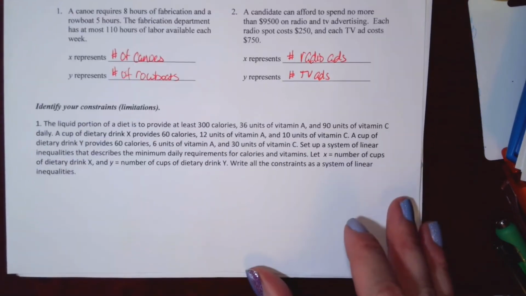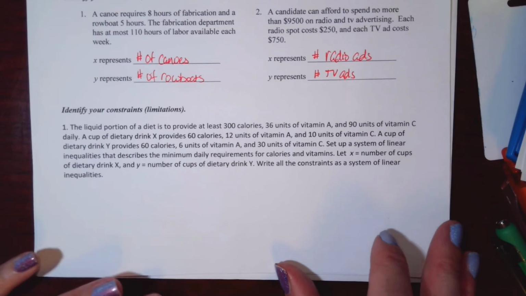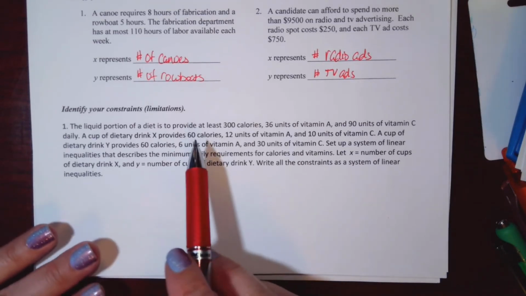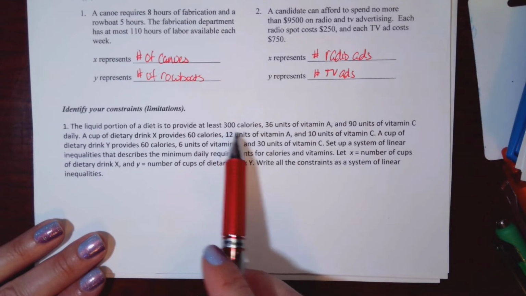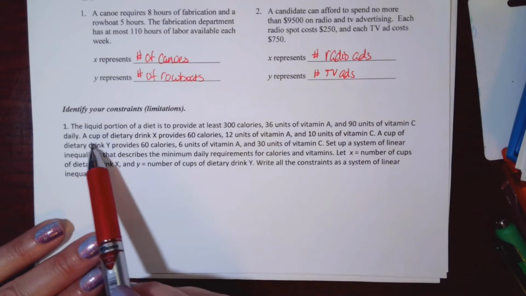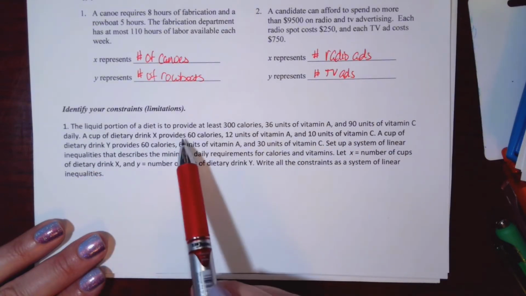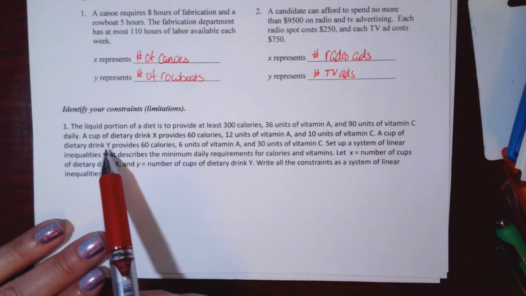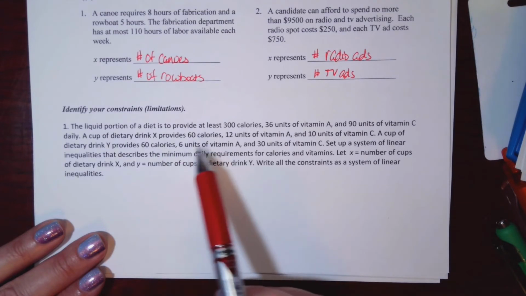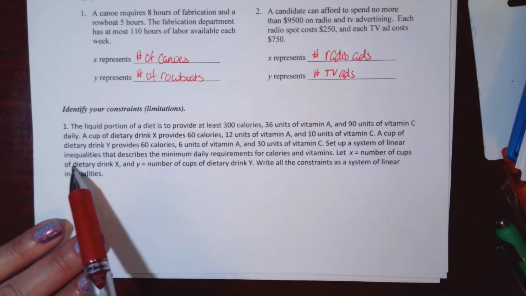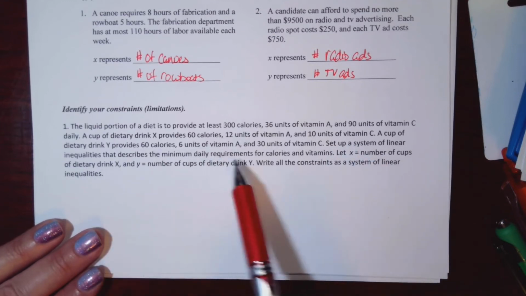Alright, for this next couple of problems, we're going to focus on constraints, on our limitations. So let's see what we've got. The liquid portion of a diet is to provide at least 300 calories, 36 units of vitamin A, 90 units of vitamin C daily. A cup of dietary drink X provides 60 calories, 12 units of vitamin A, and 10 units of vitamin C. A cup of dietary drink Y represents 60 calories, 6 units of A, and 30 units of vitamin C.